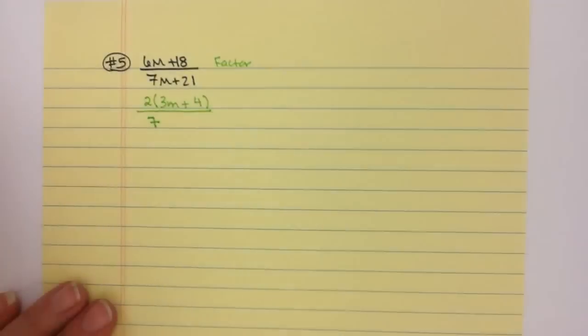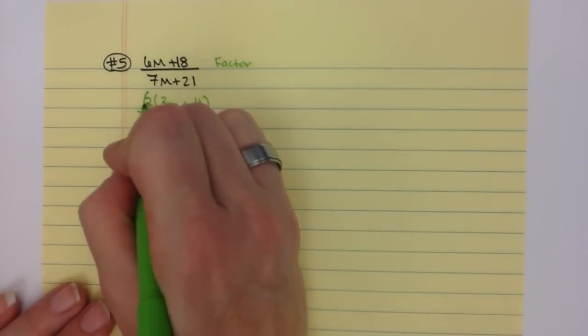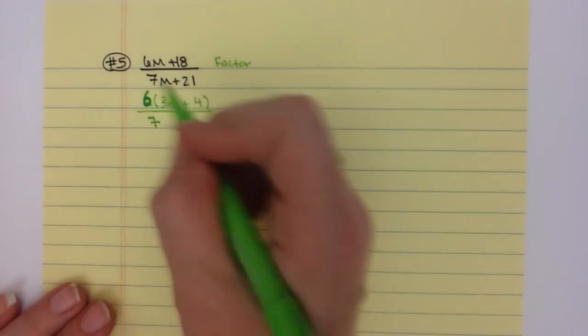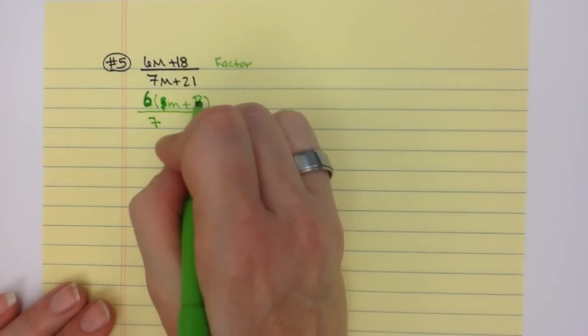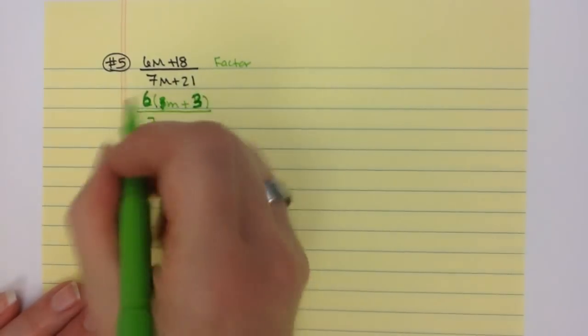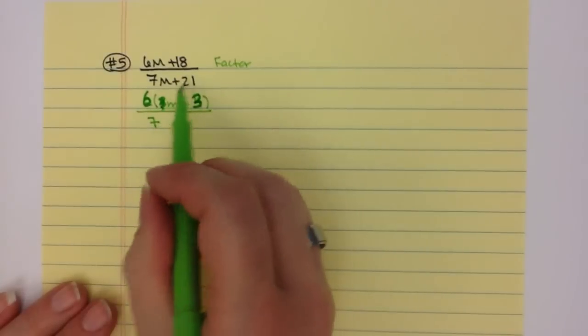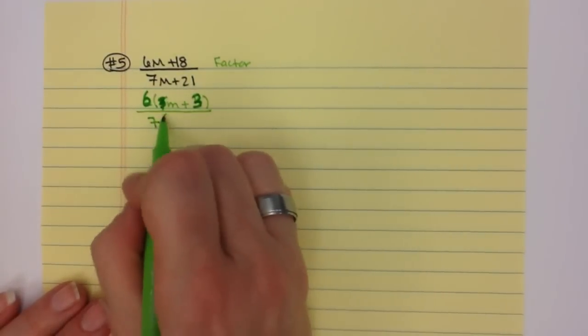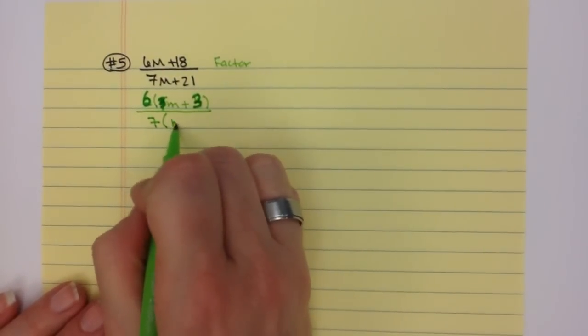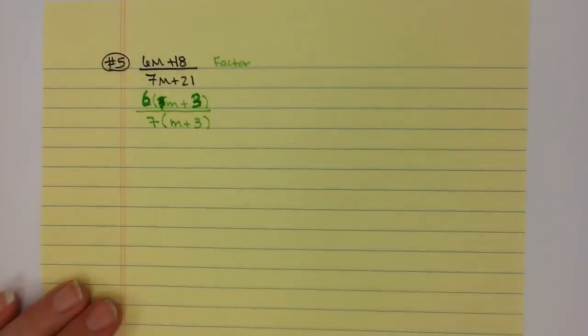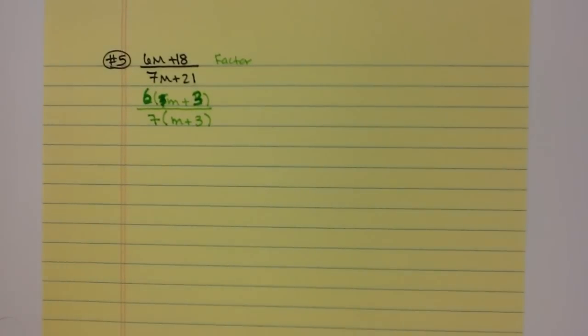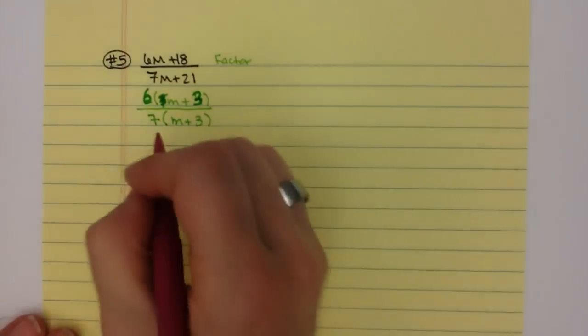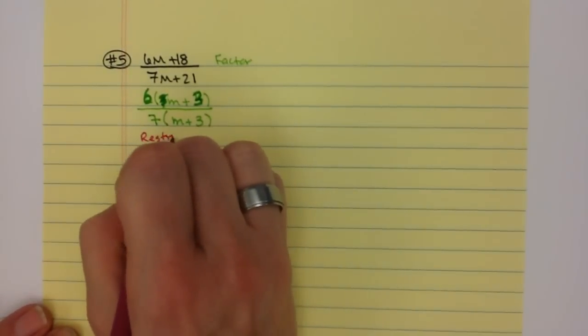Oh, I copied the problem down wrong. That should be 6m plus 18, which gives me a GCF of 6 and leaves me with m plus 3. Well, that was silly. And then in the denominator, I have a GCF of 7, which leaves me with m plus 3. Now, before you get all excited about canceling, remember that the next step is restrictions.